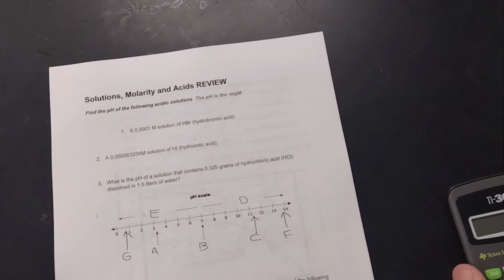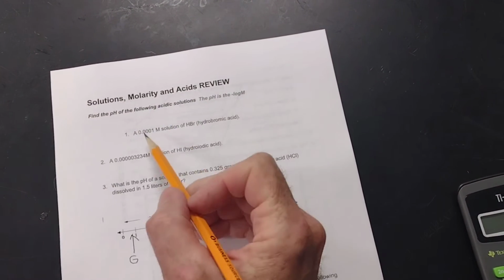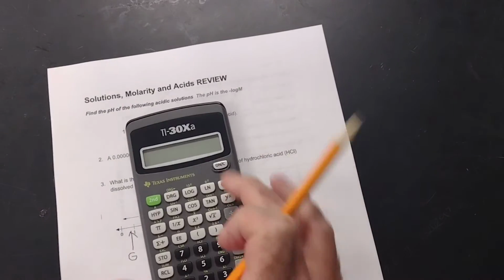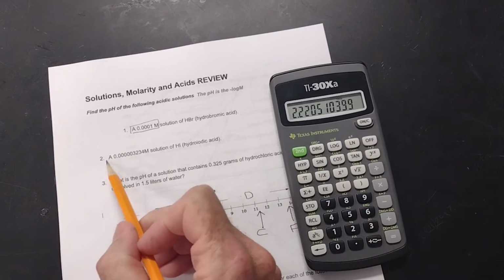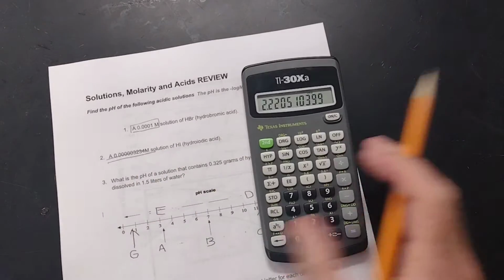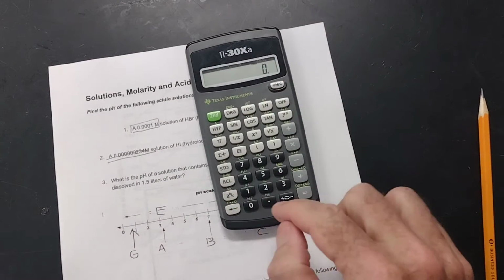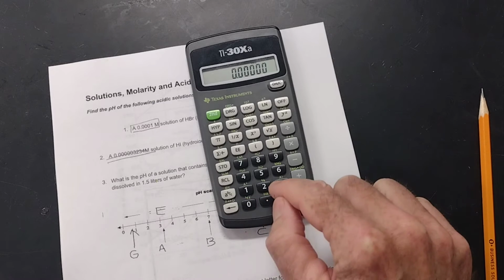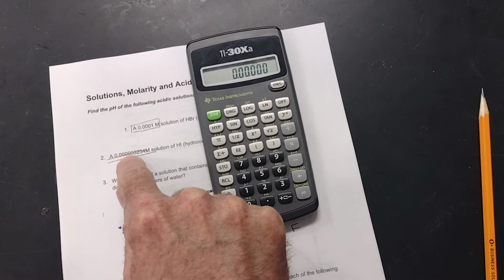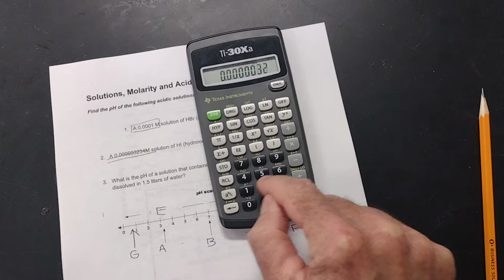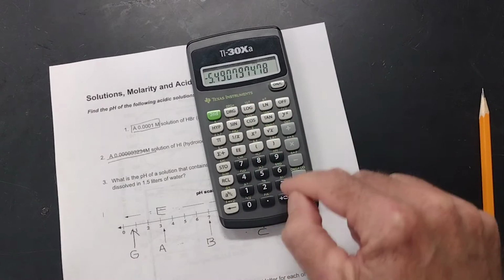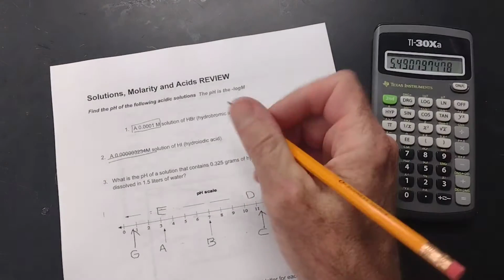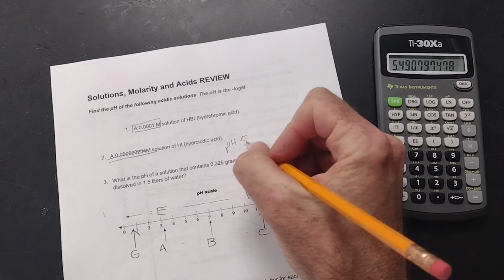All right, people, here's our test review. Find the pH. The pH is the negative log of the molarity. So you just punch in, shoot, let's just do number 2. Let's punch in that number: 0.0000323, and then you just hit log negative. That's a pH of 5.5.